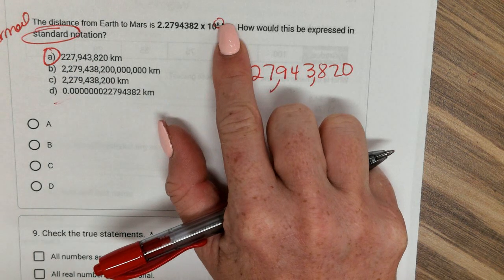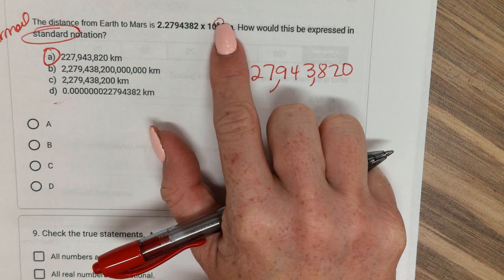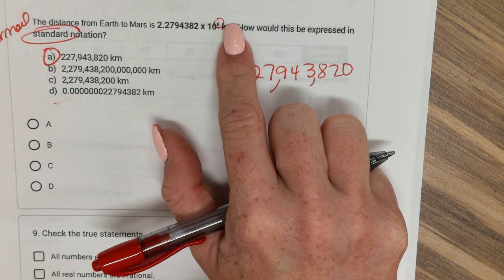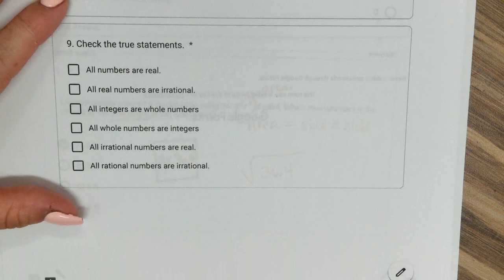Move the decimal places. How many times would I move it? To the right, because it was positive. So, but it worked. Okay. Check all the true statements. Okay, let's look at our chart.